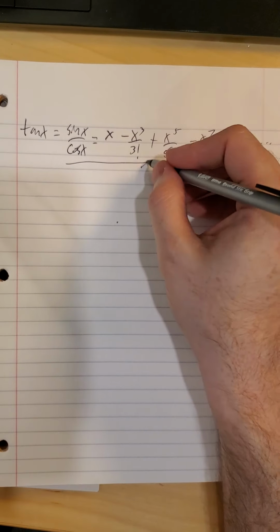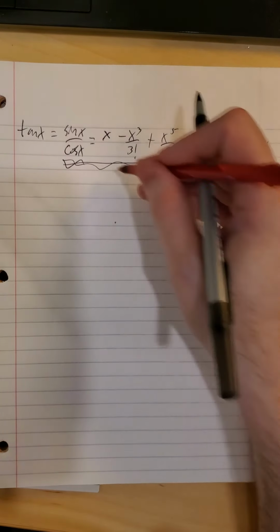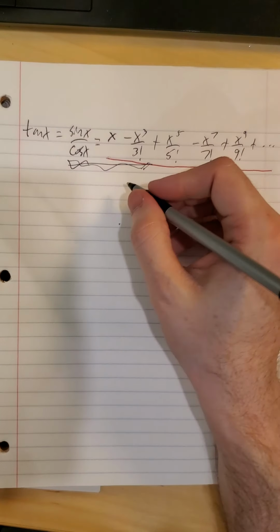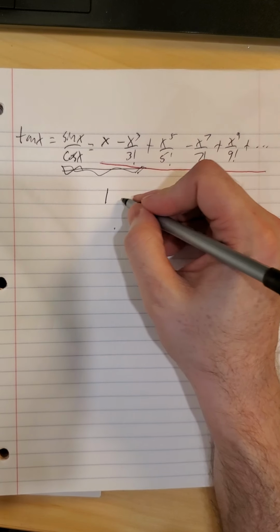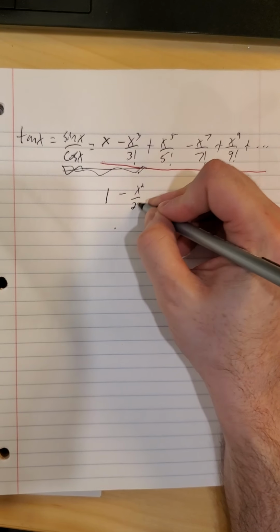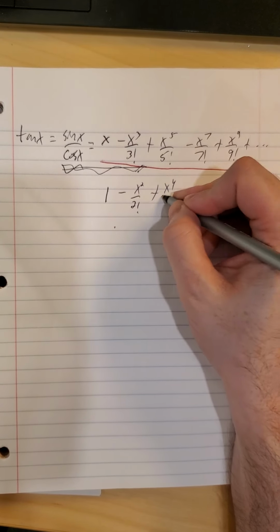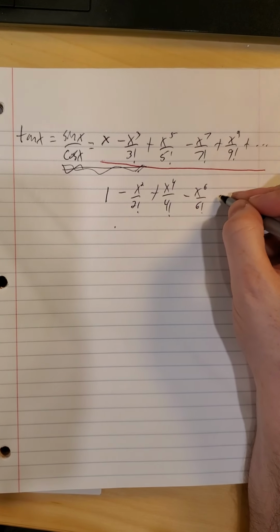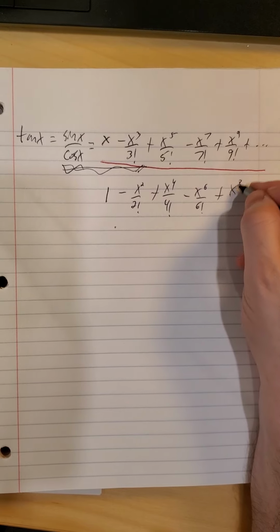And then, my apologies, I need to start it here. Cosine x, recall, then was 1 minus x squared over 2 factorial plus x to the 4th over 4 factorial minus x to the 6th over 6 factorial, and so on.